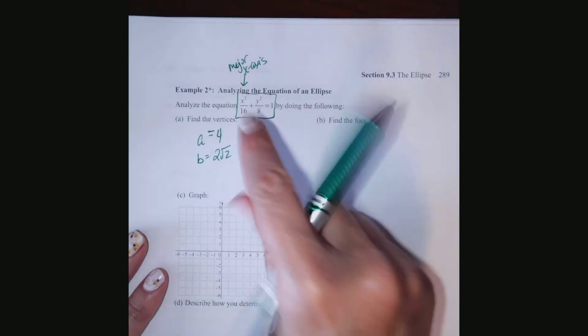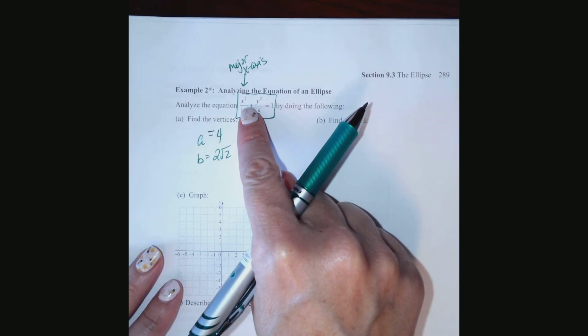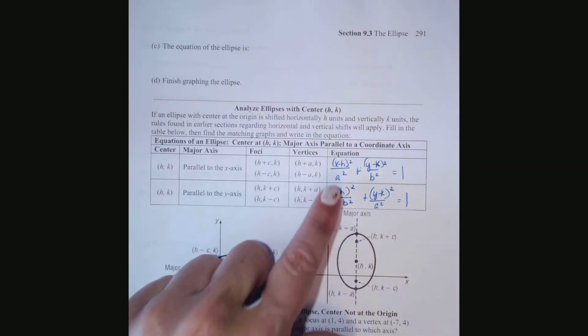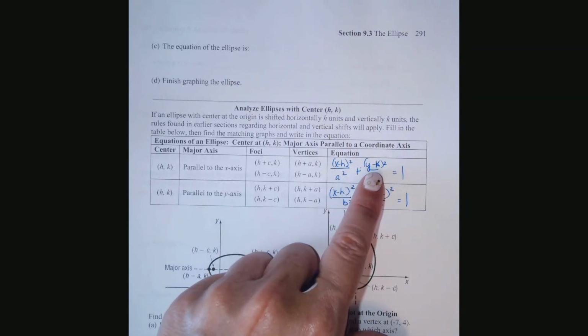Where's center? Well, just like with all of the equations we've been doing up to this point, if center is moved away from the origin, I have x minus h and y minus k. In fact, let's glance at this table a couple of pages in our notes. You can see when I move center, I've got x minus h and y minus k.